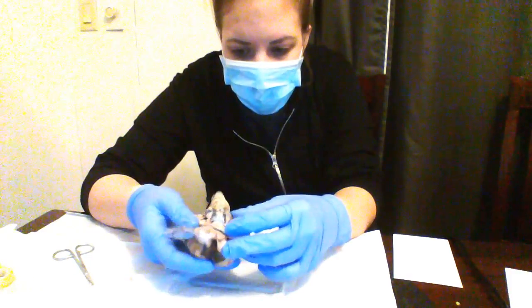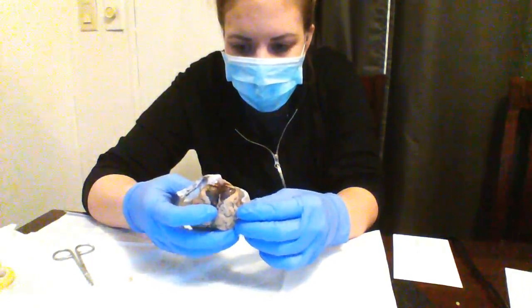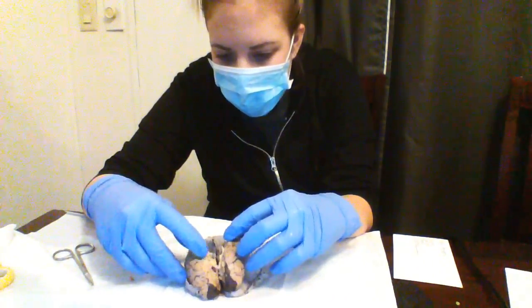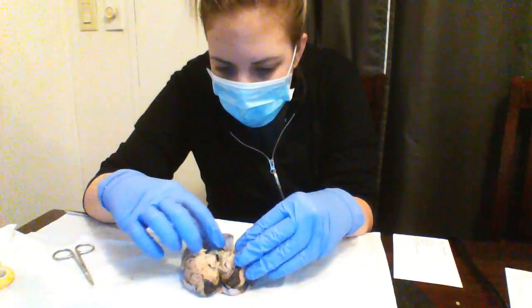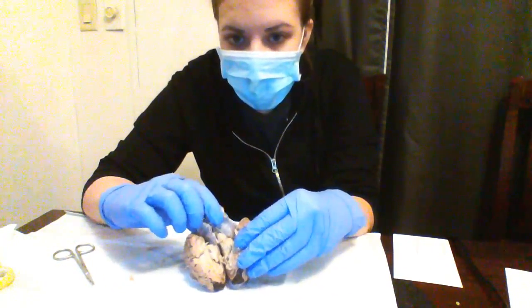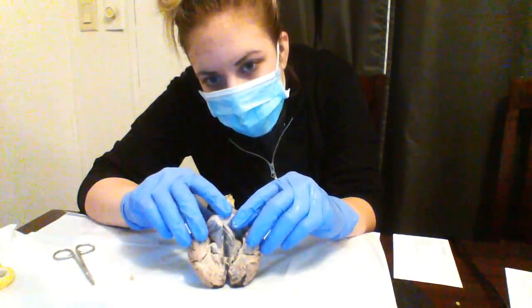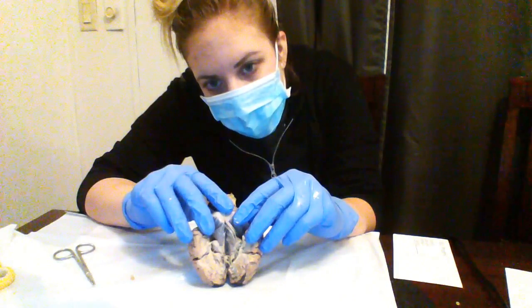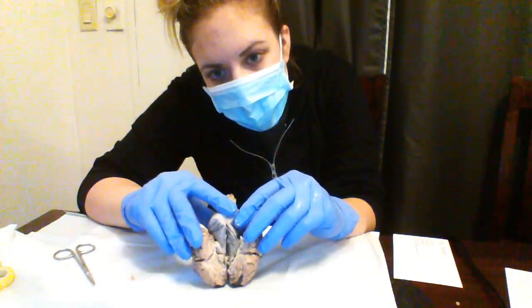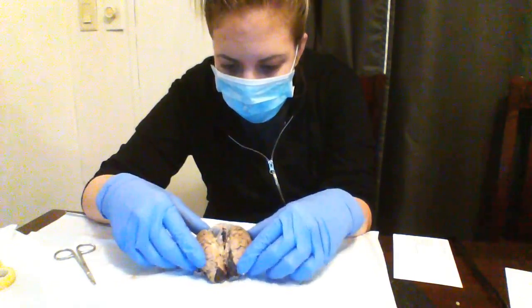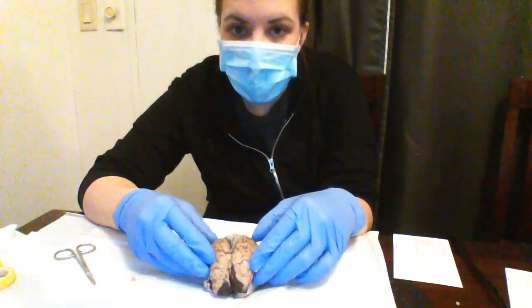It's a little bit hard, but it's really squishy. Without tearing it too much, I was trying to show you the different areas of it. These would technically be the different lobes and stuff like the human brain. Anyways, that's the sheep brain.